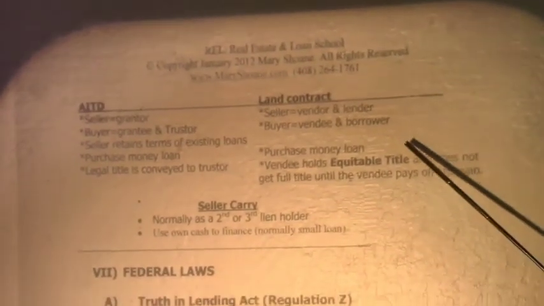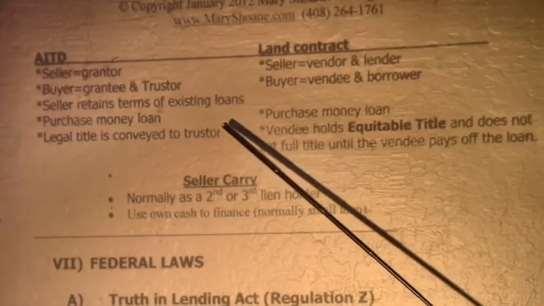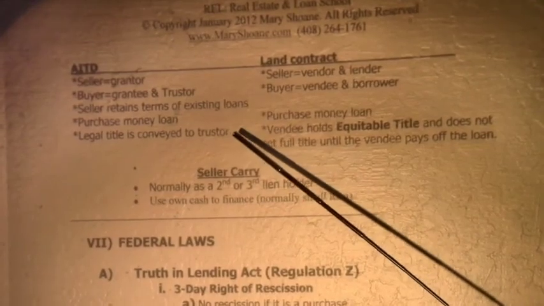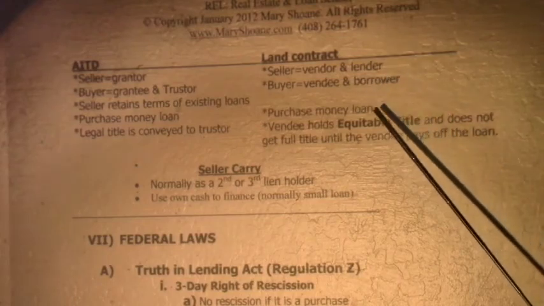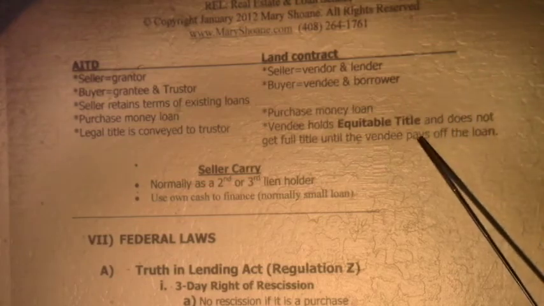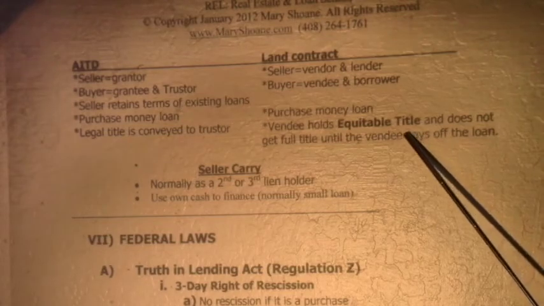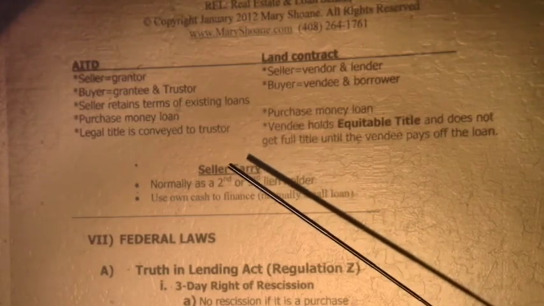Now, let's look at the whole picture together. We talked about AITD and land contract. What does that mean? With an AITD, there's no money involved; again, it is by equity. With a land contract, again, there is no money transferred. But the land contract is more of an equitable title, where the title is held on until you pay up the loan. With an AITD, you hand over the title to the borrower immediately.